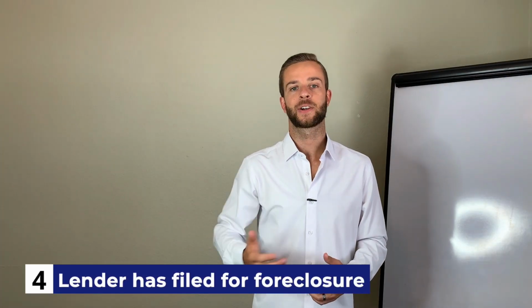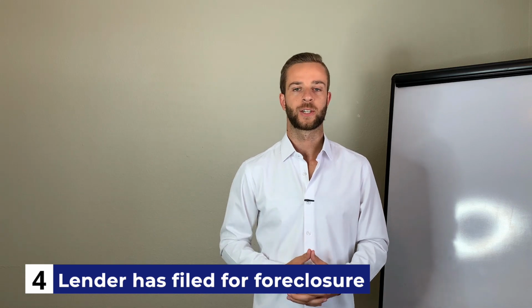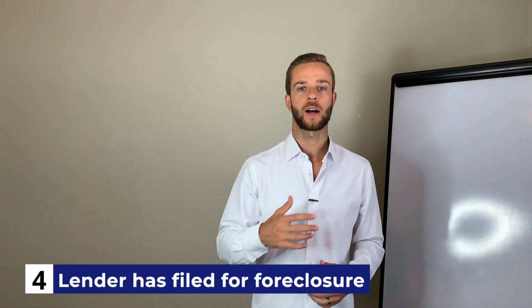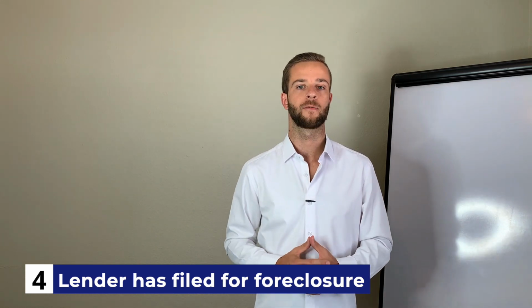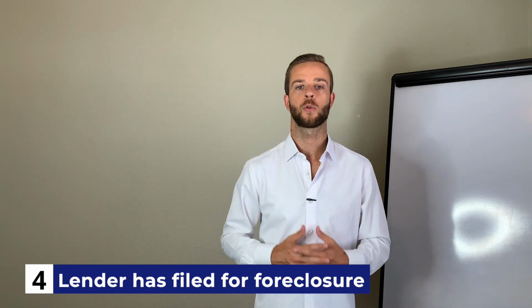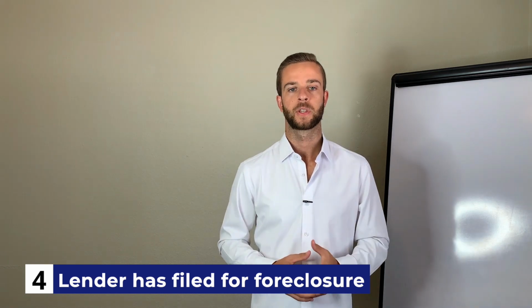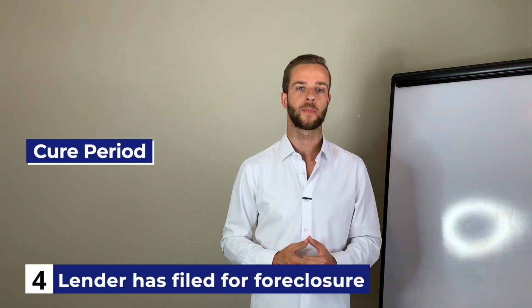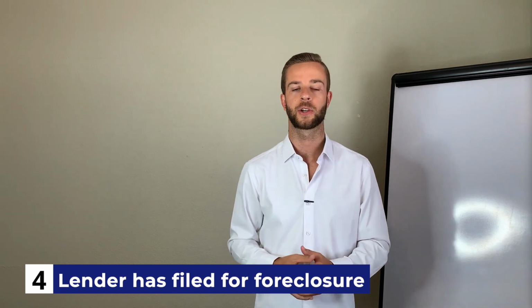Next, the lender has filed for foreclosure. During this phase, the borrower will have one last chance to resolve without filing for bankruptcy. This is called a cure period, which allows the borrower a certain amount of time to cure the default. The next phase is the bankruptcy period.